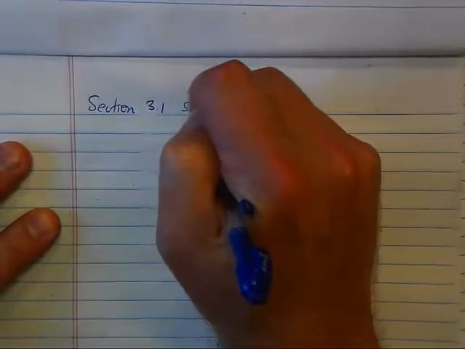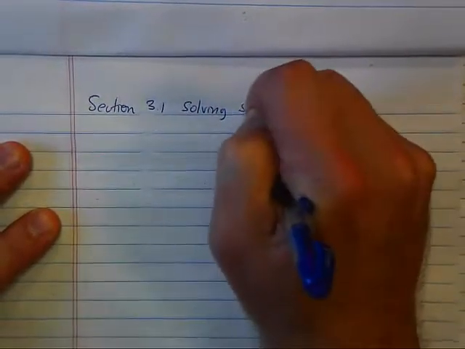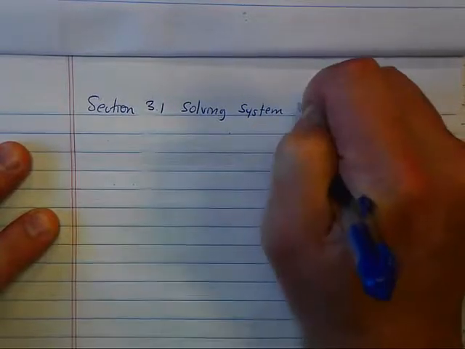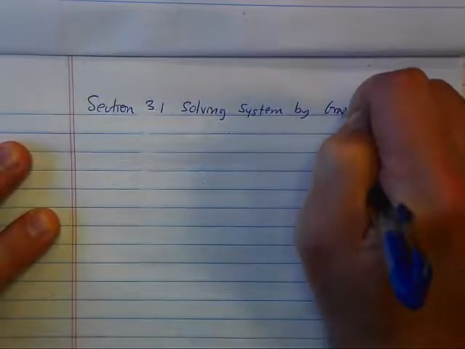Okay, so section 3.1. Solving systems by graphing.